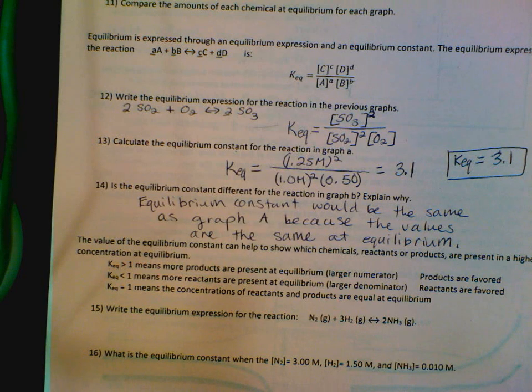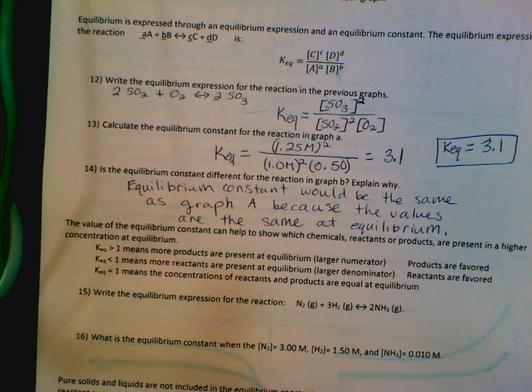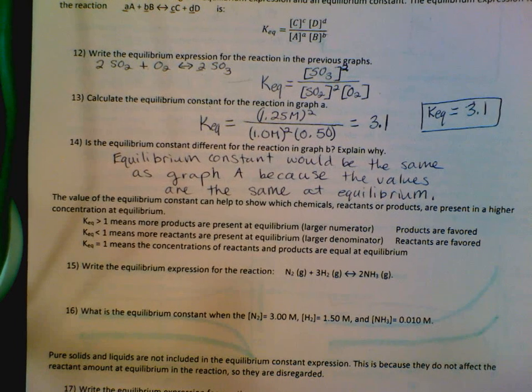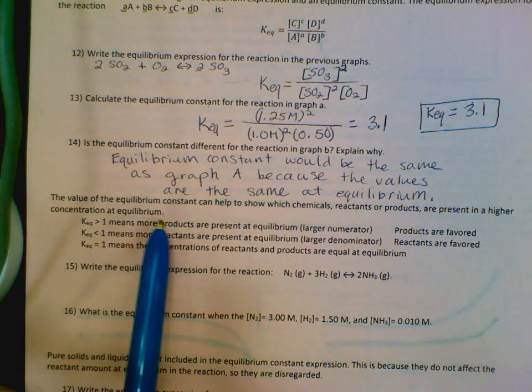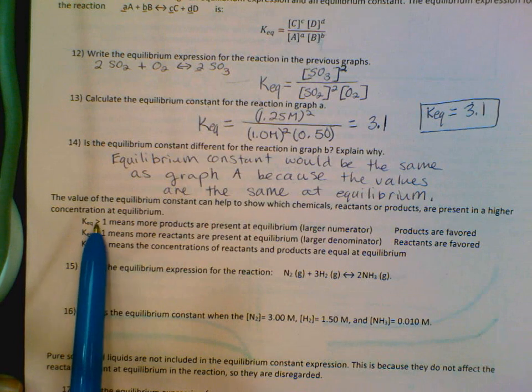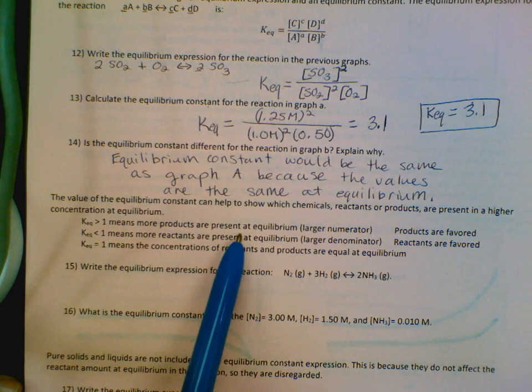So what does our equilibrium constant tell us? The value of our equilibrium constant can tell us which side of the reaction is favored in a reaction, to show us which chemicals are present in higher concentrations at equilibrium. So when our equilibrium constant is greater than 1, it means that more products are present.